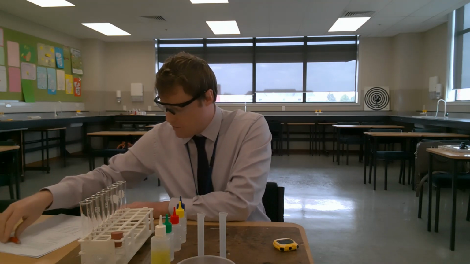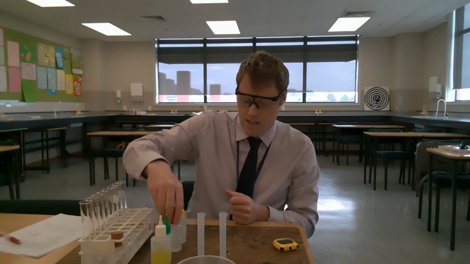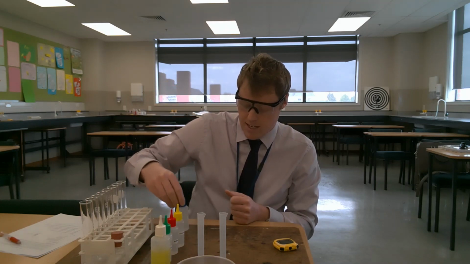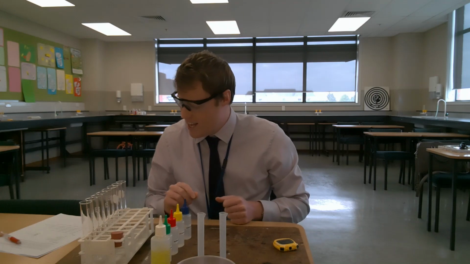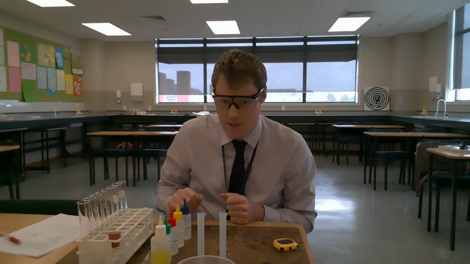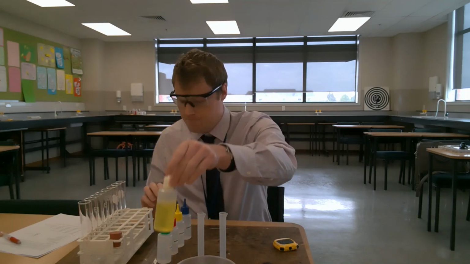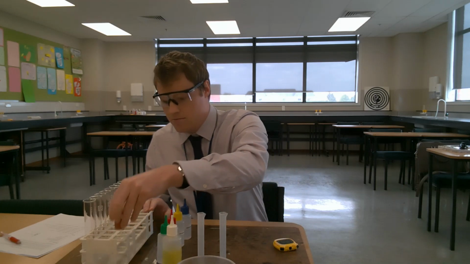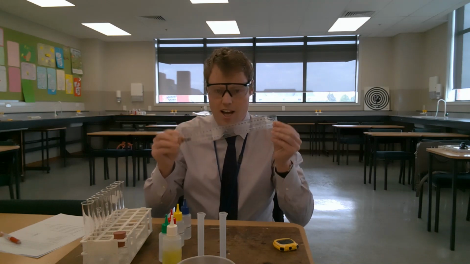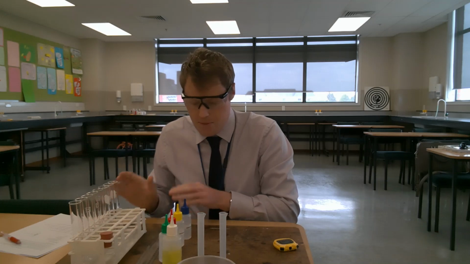So you can see we've been provided 4 solutions: tap water, sodium chloride solution, potassium chloride solution, calcium chloride solution, and 4 boiling tubes. I've actually got myself 8 boiling tubes just so I don't have to rinse them out in between trials. I've got a test tube rack, I've got a soap solution here, I've got a bung, and we have a ruler so that we can measure the height of the lather. So we're ready to go.